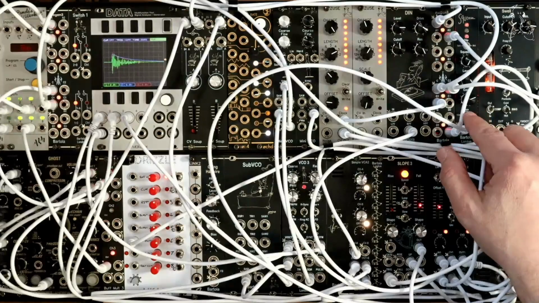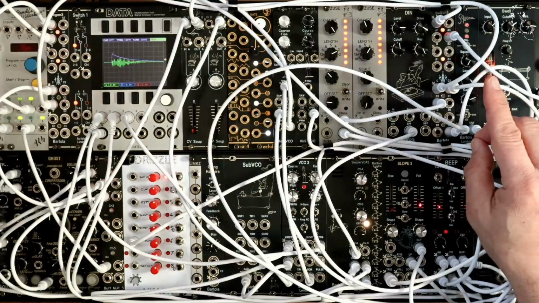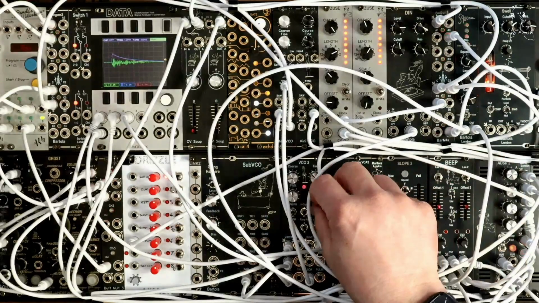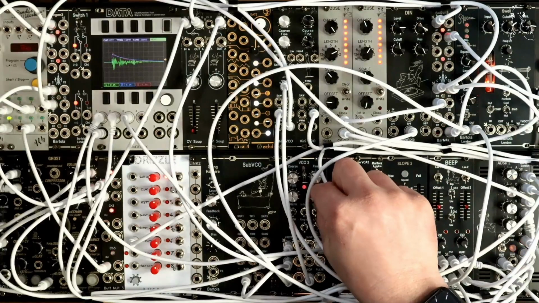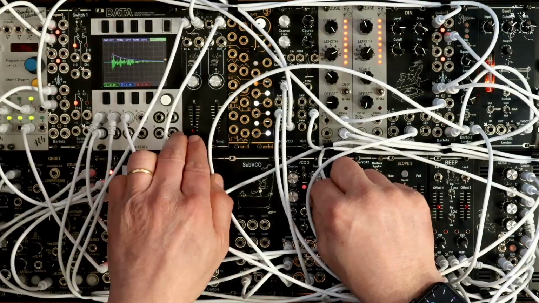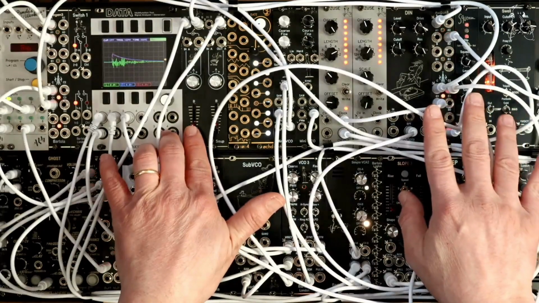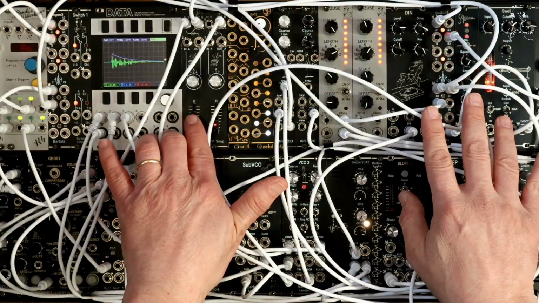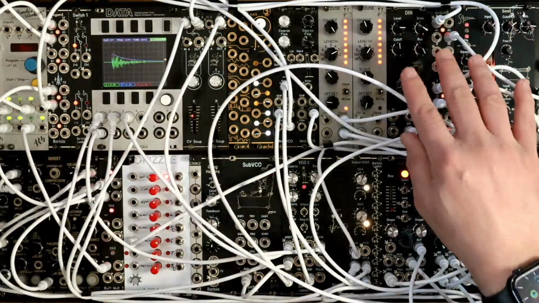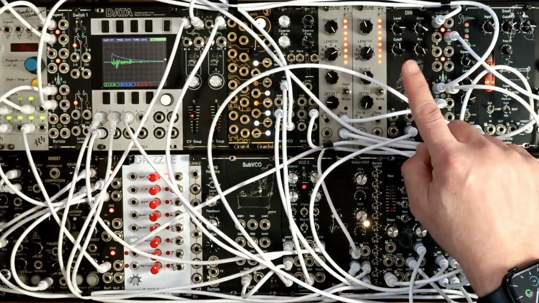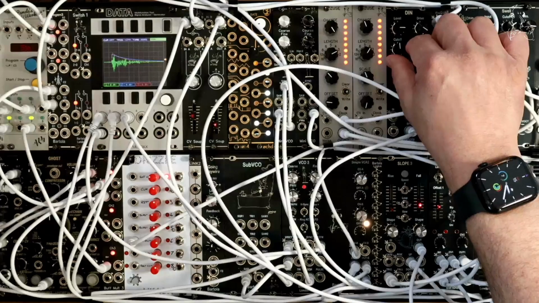I'm increasing the saturation here of the main voice. I'm adding further modulation on the second voice. And I can play with a filter that has internally the noise source.